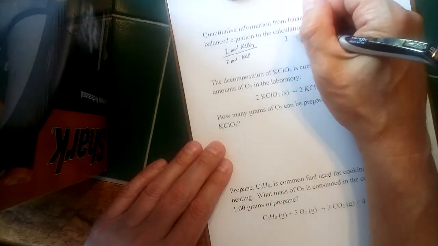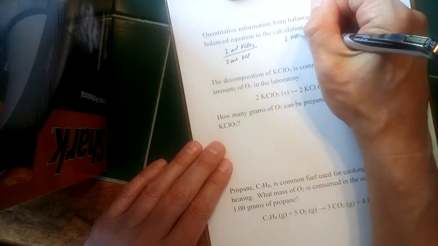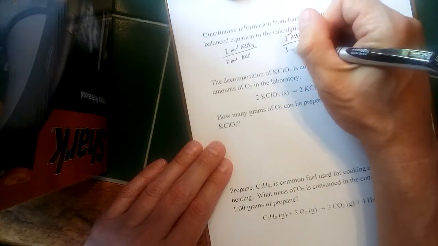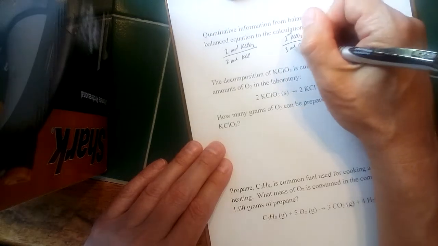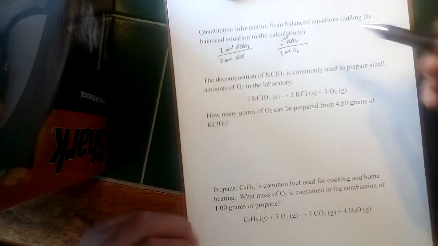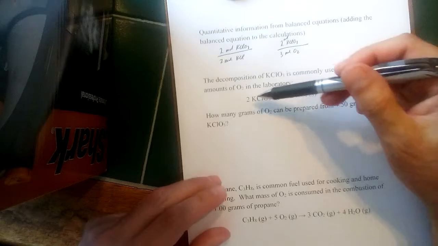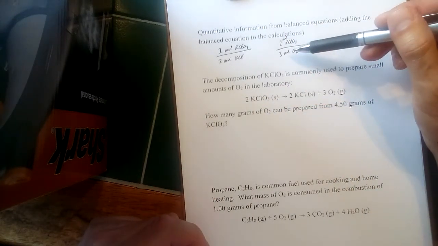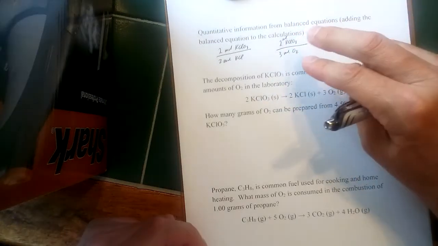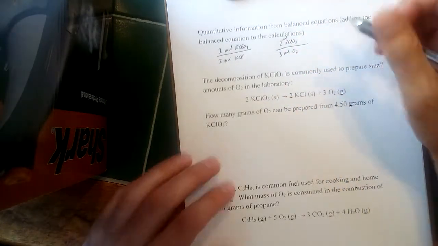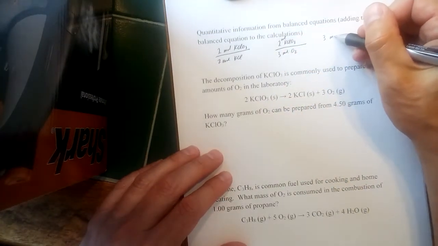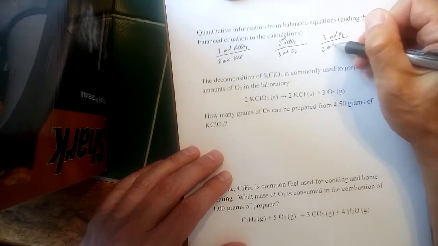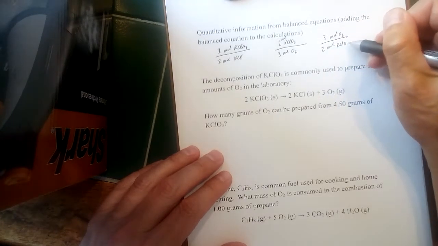We could say for every 2 moles of KClO3 that react, we produce 3 moles of O2. That would be an equality. So we could use that information to relate moles of KClO3 to moles of O2. We could flip that over, since it's an equality, and have 3 moles of O2 on top and 2 moles of KClO3 on the bottom.